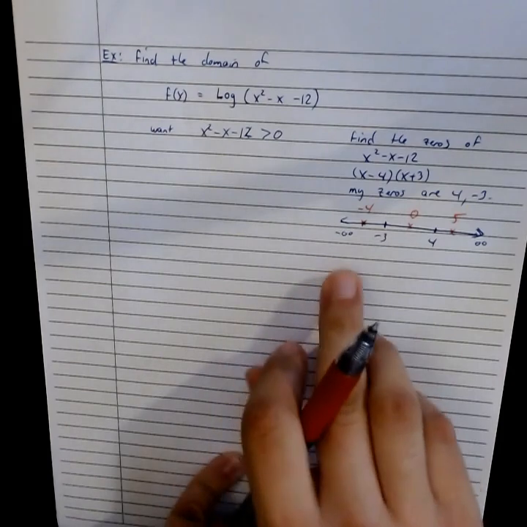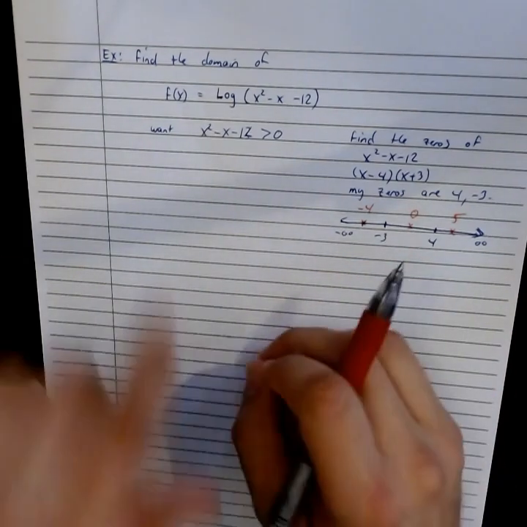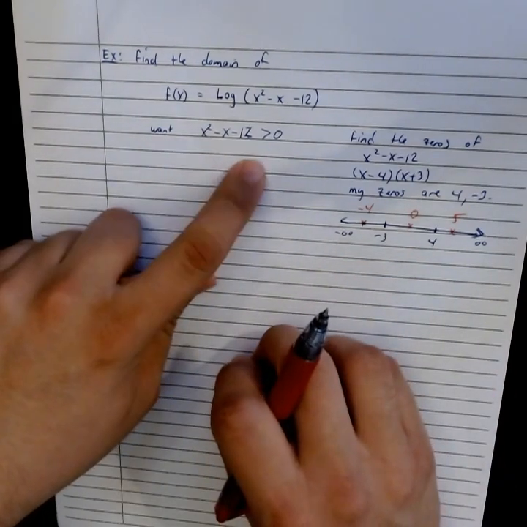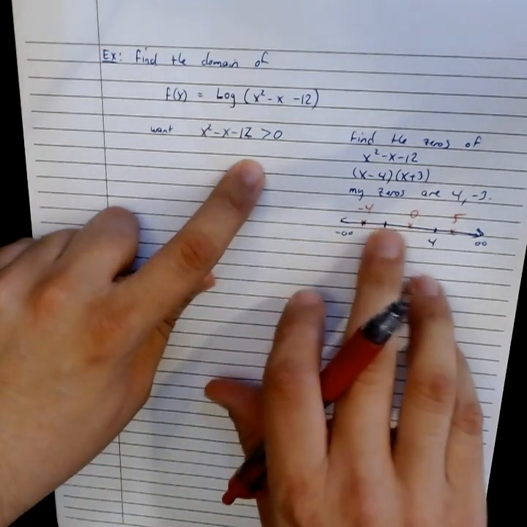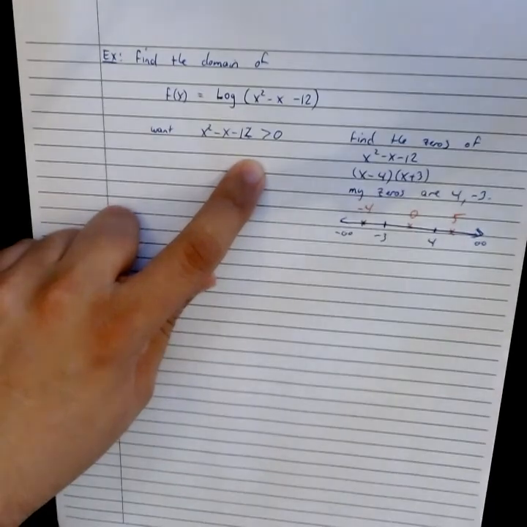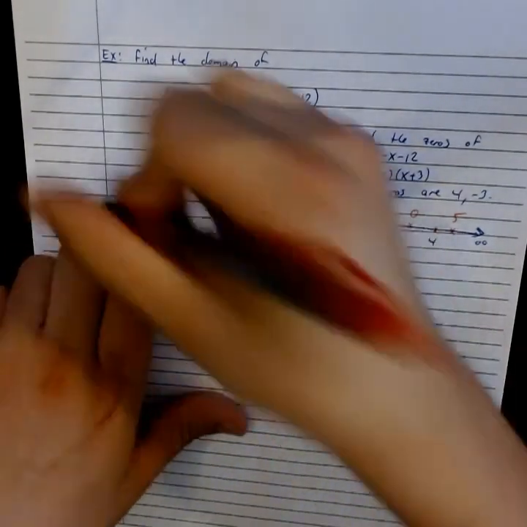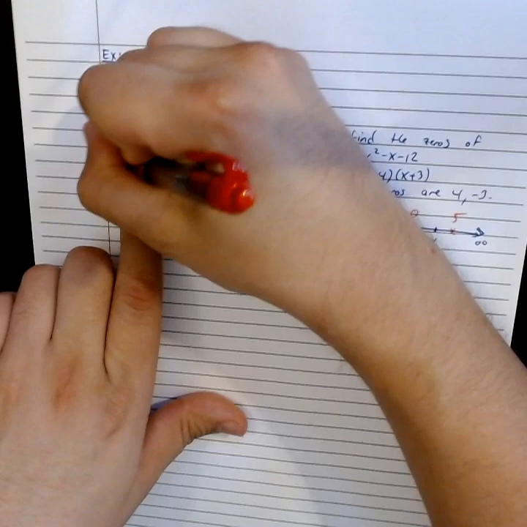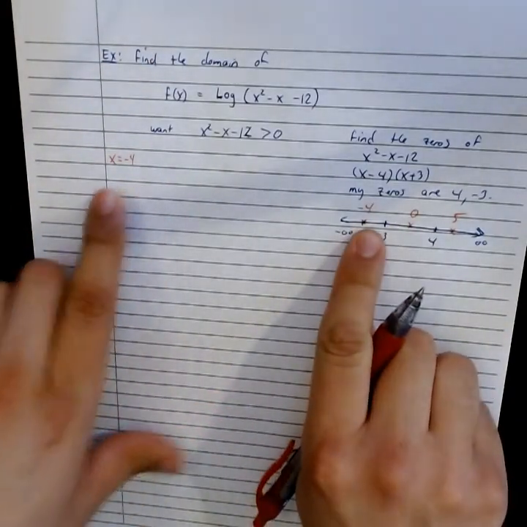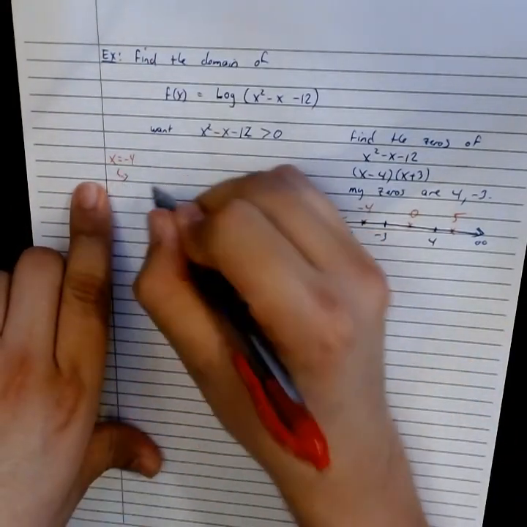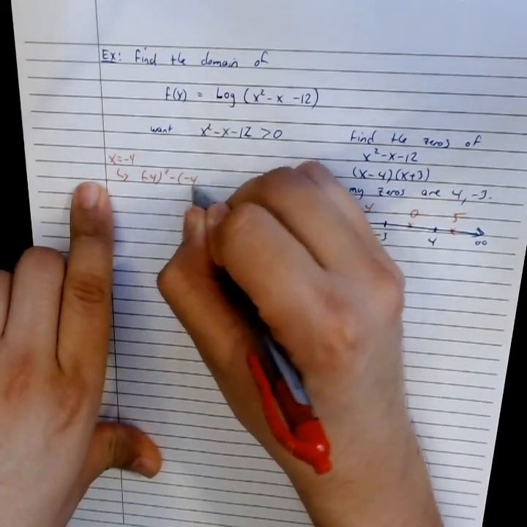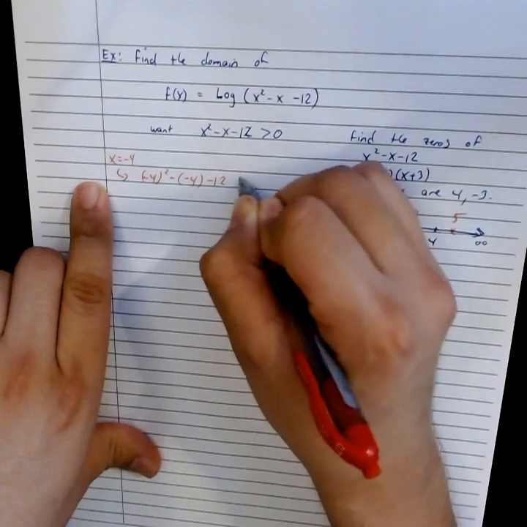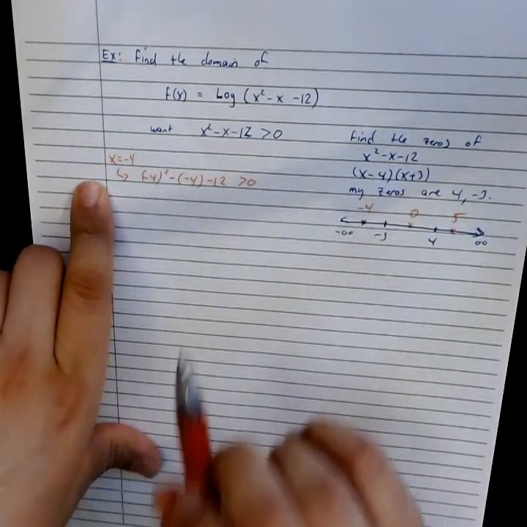So now I can take each of these and substitute them one at a time into my inequality and see which ones work. Maybe one of them works, maybe two of them work, maybe all three of them work. So let's take a look. Let's set x equal to negative 4. We'll use this first test point. If that happens, well then we're going to get negative 4 quantity squared minus a negative 4 minus 12 is greater than 0. And we want to see if that's true.